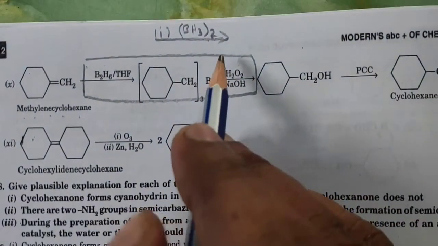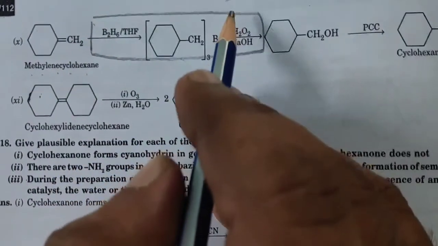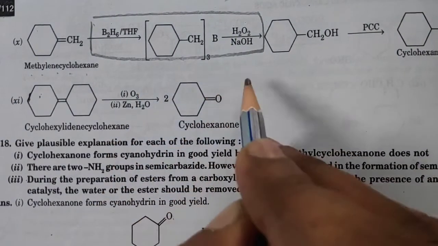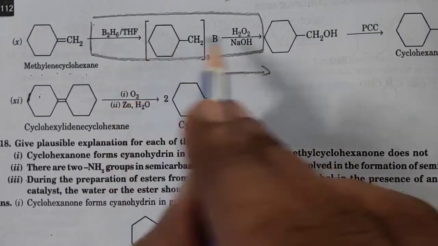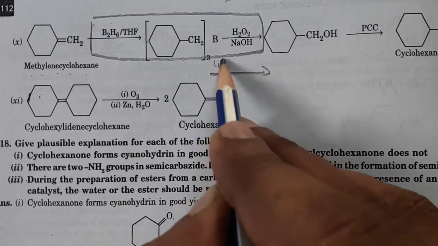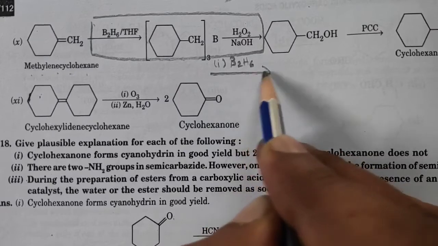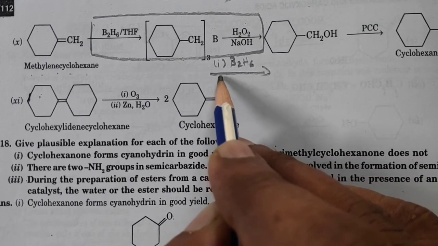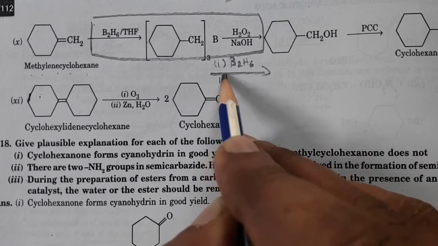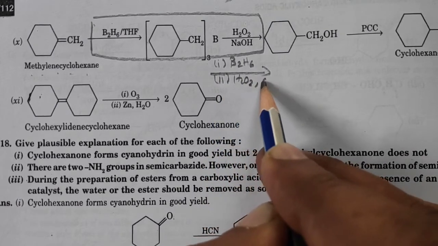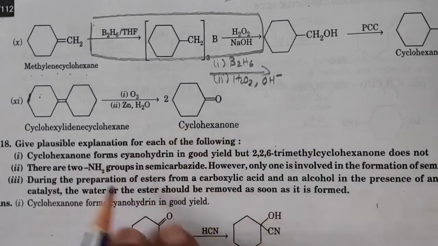First it will be treated with diborane. Okay, so I'll write here, instead of this whole thing you can write like this, B2H6, right, and then treating it with H2O2 in the presence of an alkali.